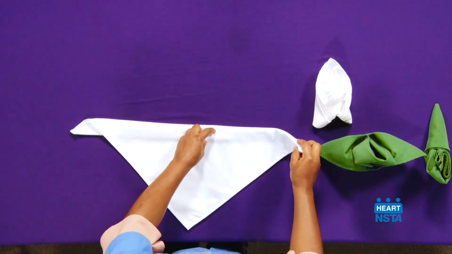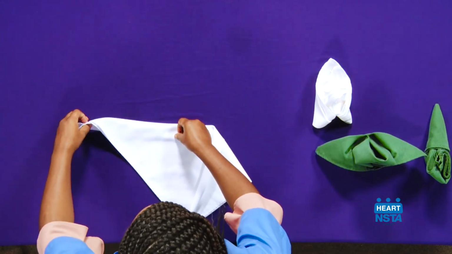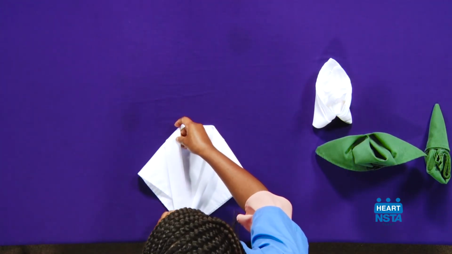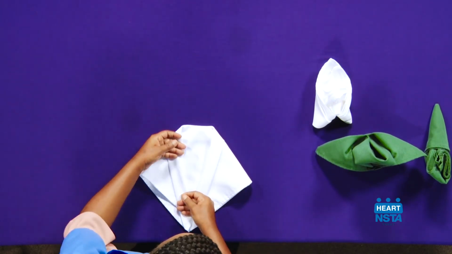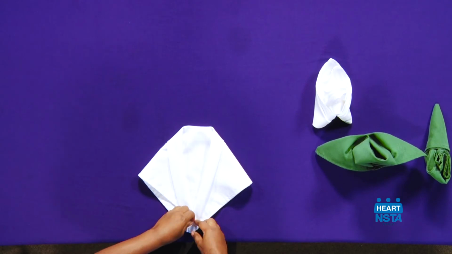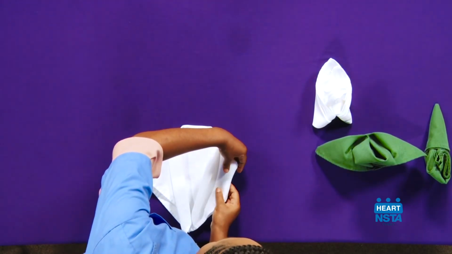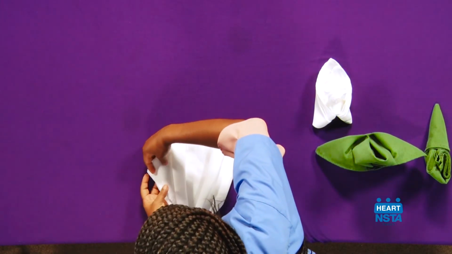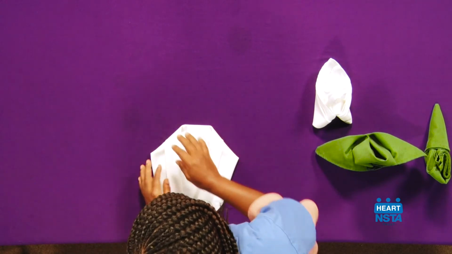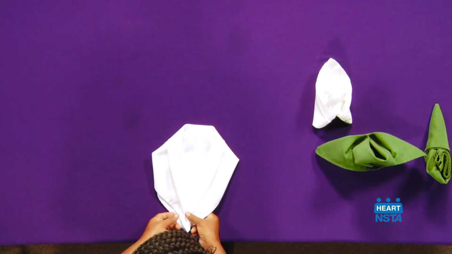Now we simply bring in both ends towards us. Folding under both sides. And then the base, we simply fold it under.